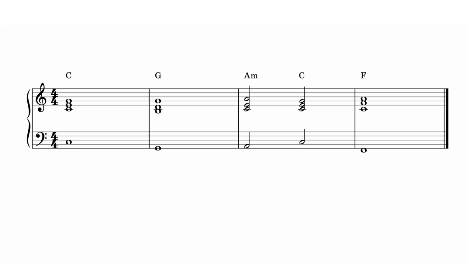If you play a chord progression without inversions, it can end up sounding a little disjointed. You have the bass hopping around a little bit, and maybe it doesn't sound as pleasing as it possibly could. Take this chord progression, for example.